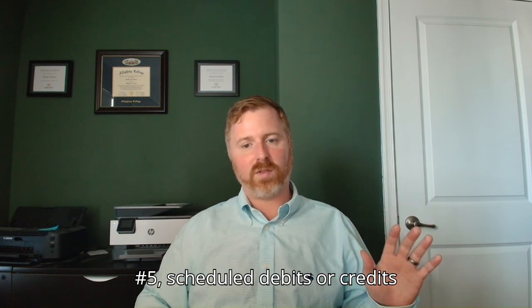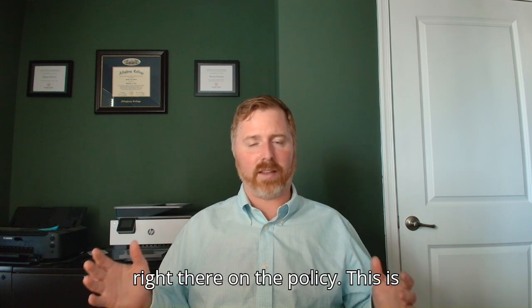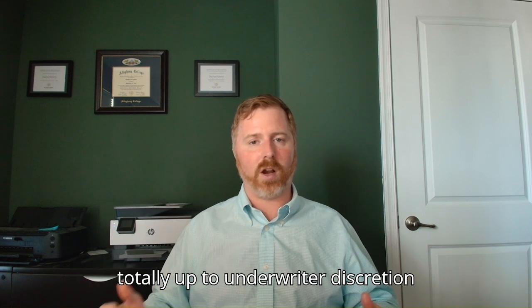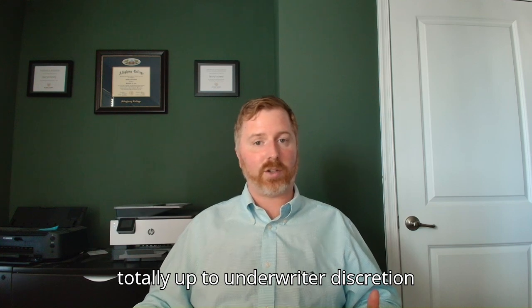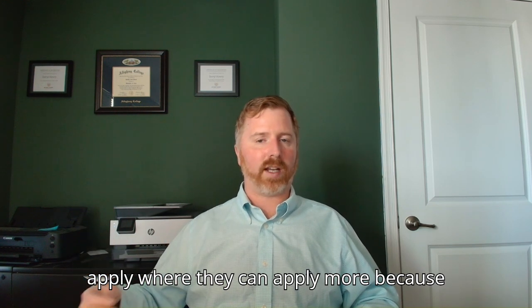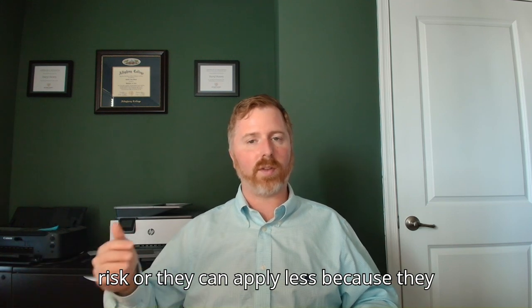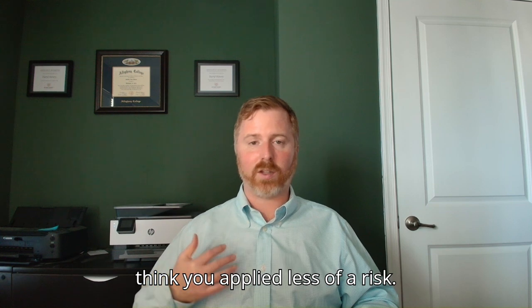And then number 5, scheduled debits or credits by underwriting. And it's written right there on the policy. And this is totally up to underwriter discretion, where they've got a range that they can apply, where they can apply more because they think that you present more of a risk, or they can apply less because they think you present less of a risk.